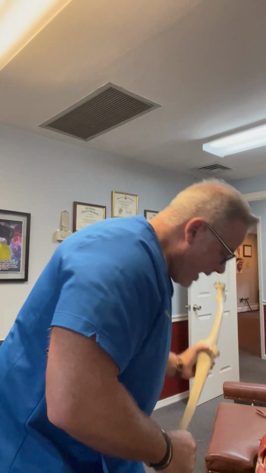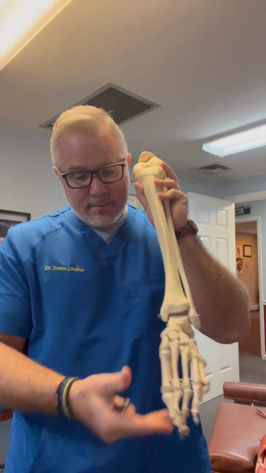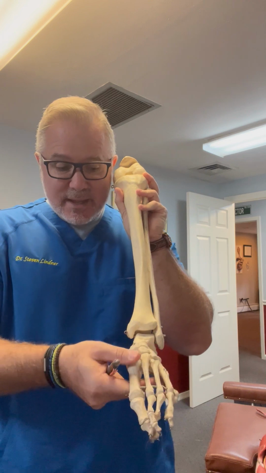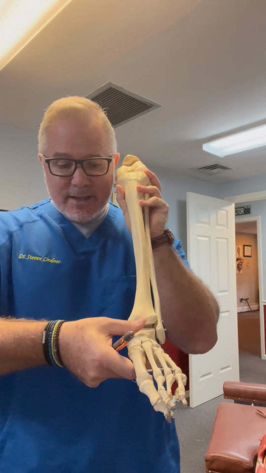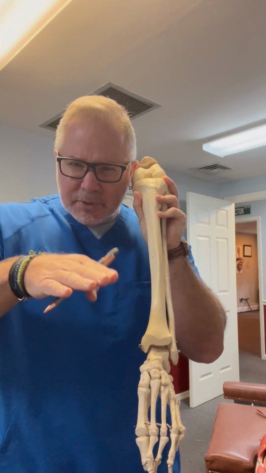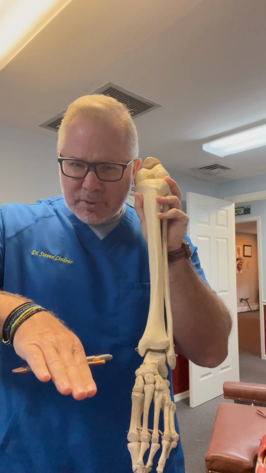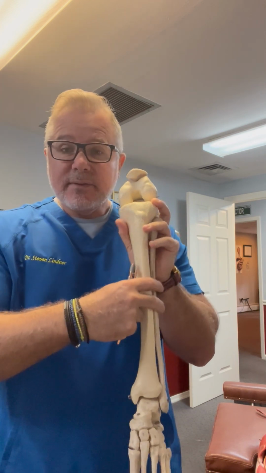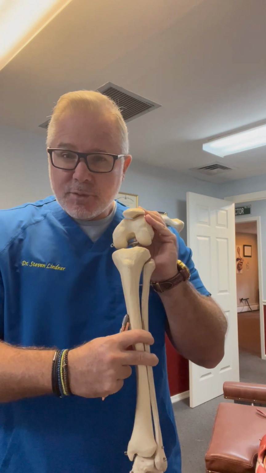So if you have flat feet, or pes planus, if that foot flattens and the talus plantar deviates or goes plantarwards and flattens that pes planus, the tibia medially rotates.